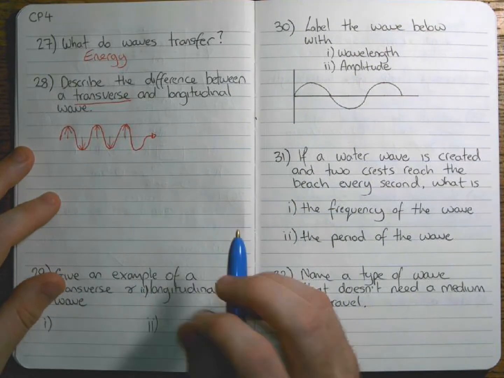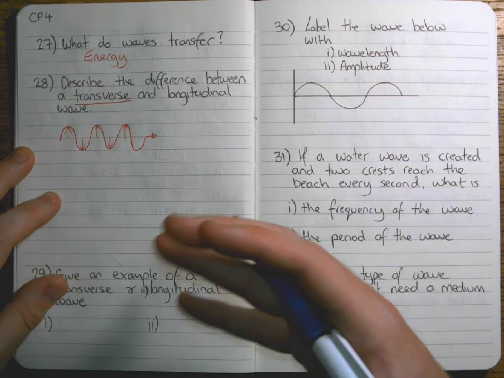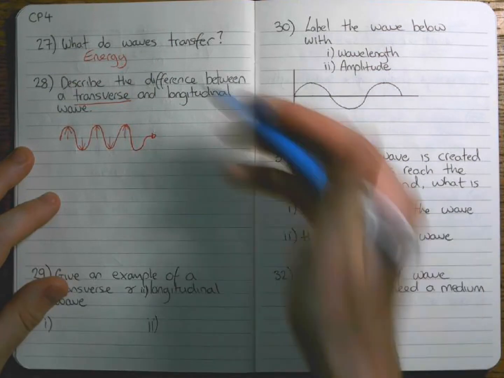Now that's getting into a lot of detail. Let's try and simplify it. A description for what a transverse wave is.